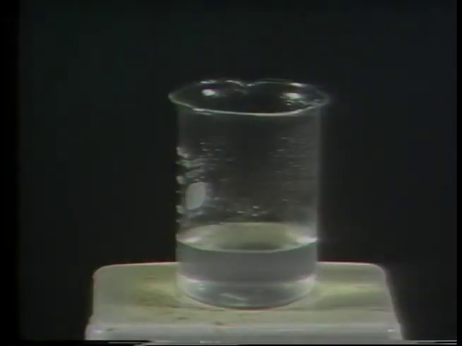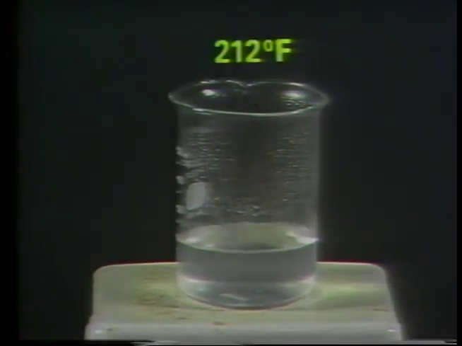Let's start by considering this flask of boiling water. Now, we've all seen water boil at atmospheric pressure, but let's take a look at what is really going on. As heat is added to the flask, the water temperature increases. At the saturation temperature, 212 degrees Fahrenheit, the water has absorbed as much heat as it can without boiling. Beyond the saturation temperature, bubbles begin to form and rise to the surface. This is due to water changing from a liquid state to a vapor state.